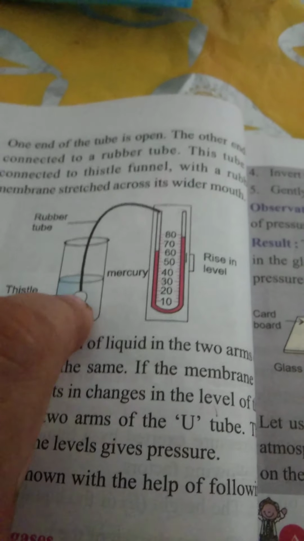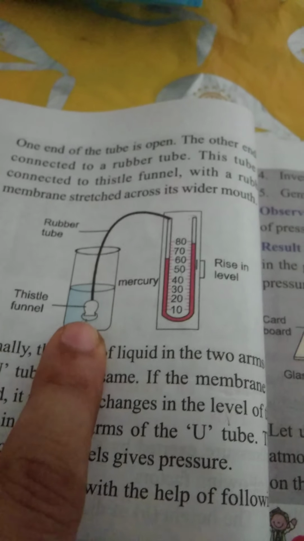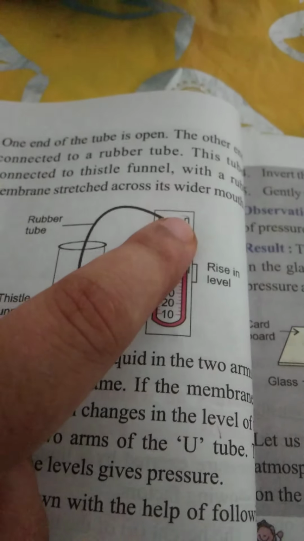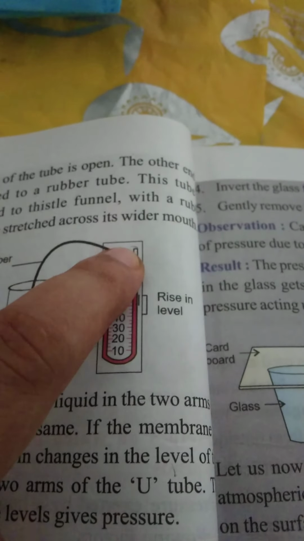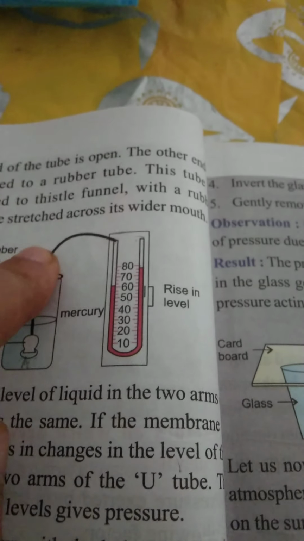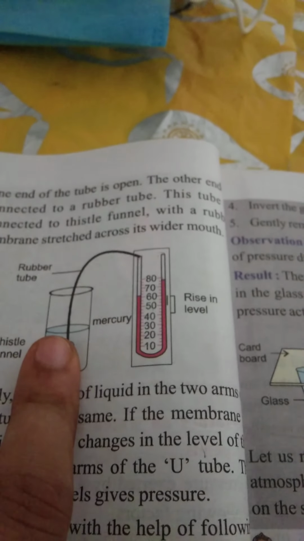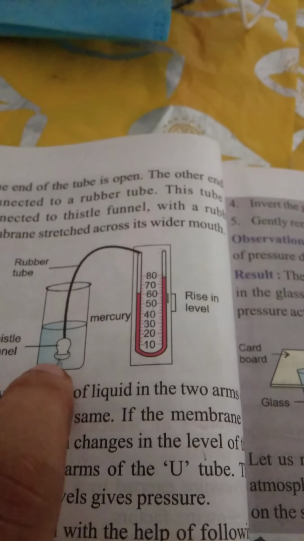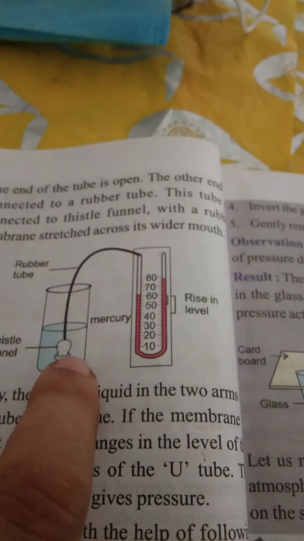And one end of the tube is open. The other end is connected to a rubber tube. This tube is connected to a thistle funnel with a rubber membrane stretched across its wider mouth. So one end of this U-tube is open, and the other end is connected with a rubber tube, and this rubber tube is connected to a thistle funnel, and the thistle funnel's wider mouth is closed with a stretched rubber membrane.